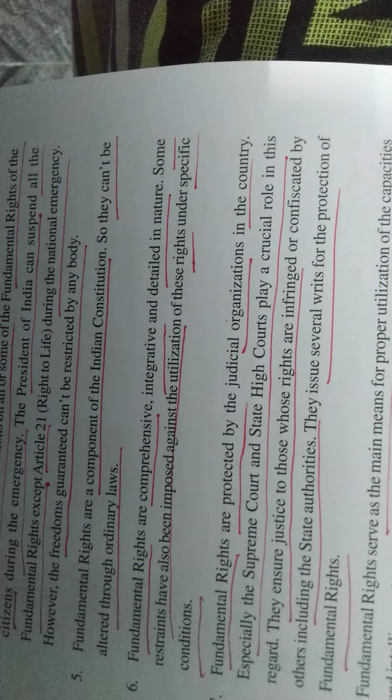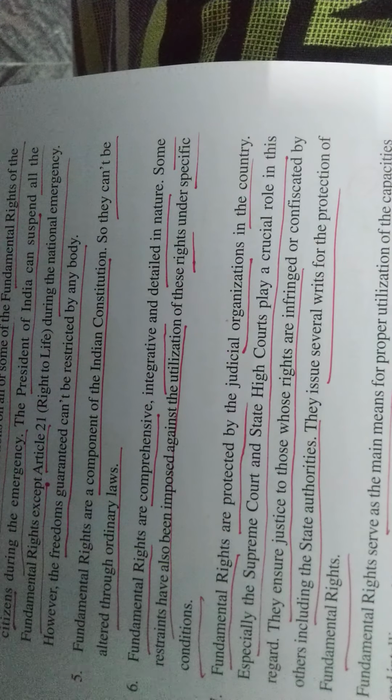They ensure justice to those whose rights are infringed or confiscated by others, including the state authorities. So even the state authority should not go against these fundamental rights. There should not be laws or ordinances which restrict these fundamental rights. They issue several writs for the protection of fundamental rights.